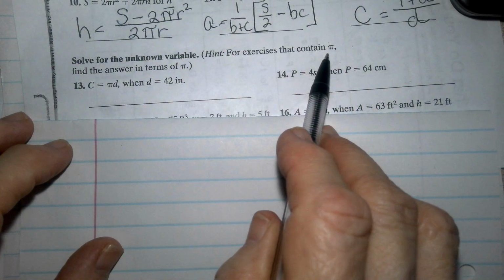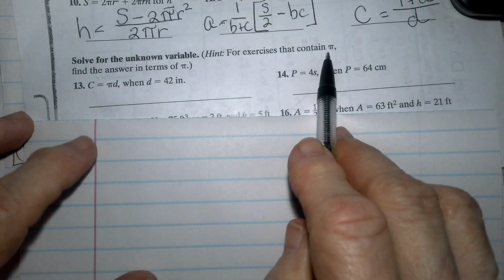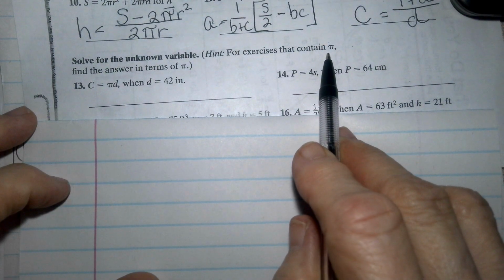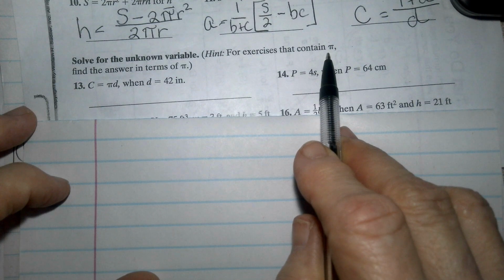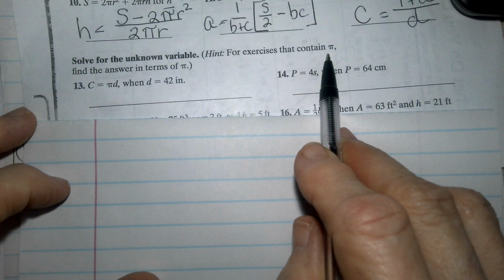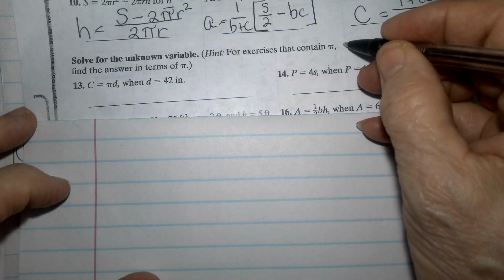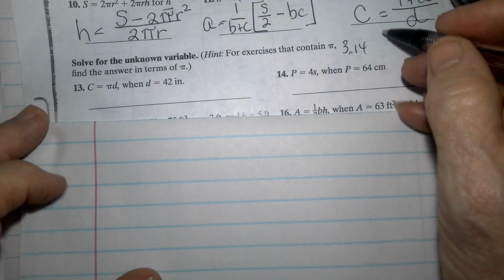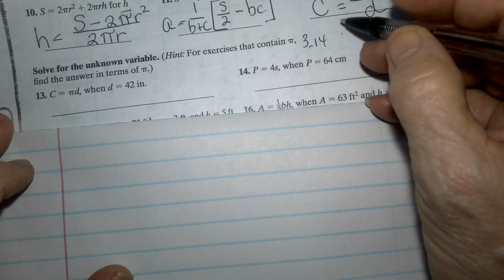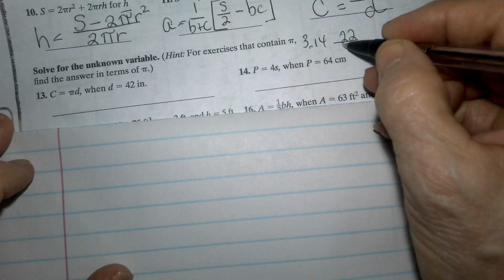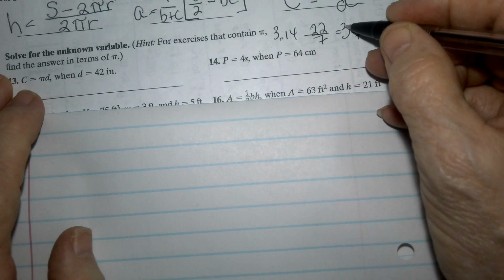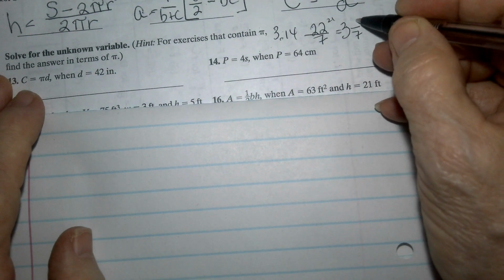And if you have a pi value, does anybody know what the value of the pi is? Did you guys learn about pi last year? Was it 3 point something? Yes, sir. 3 point, yeah, close, 3.14. And it actually goes on and on and on. It's actually this fraction here. It's 22 over 7, which is 3 and 1/7.